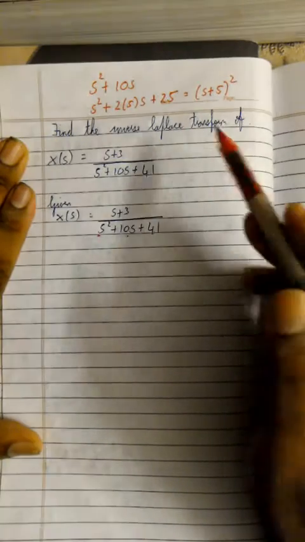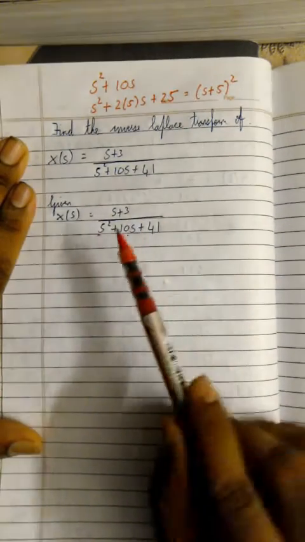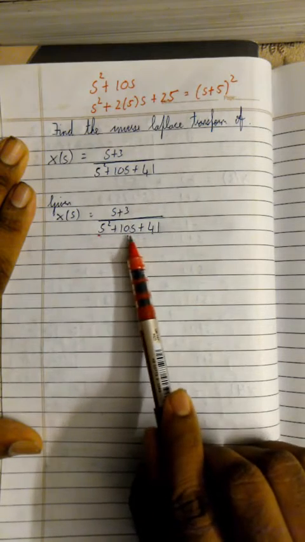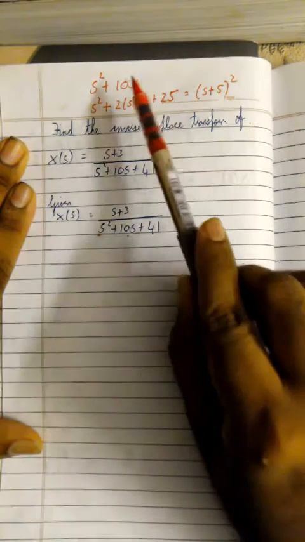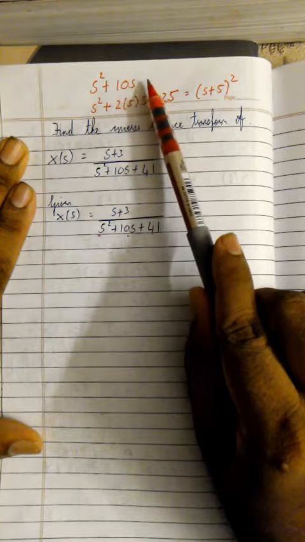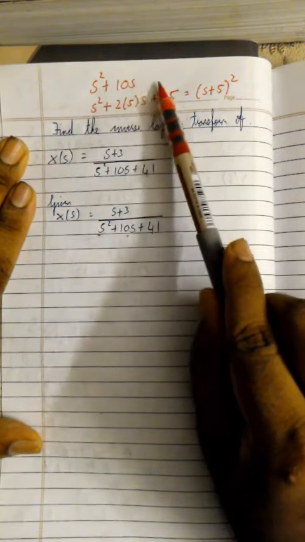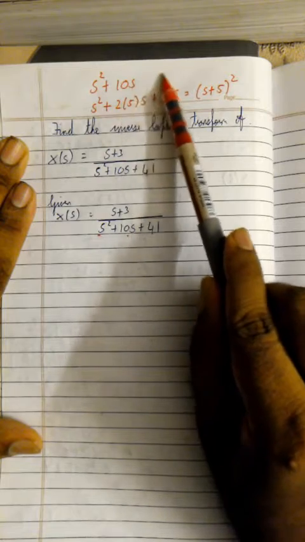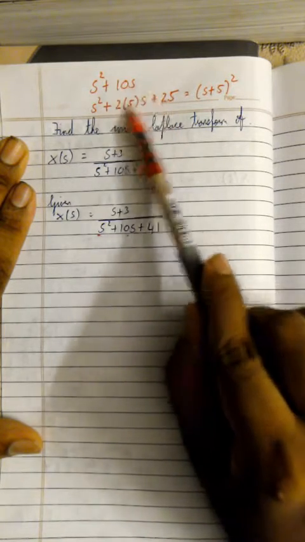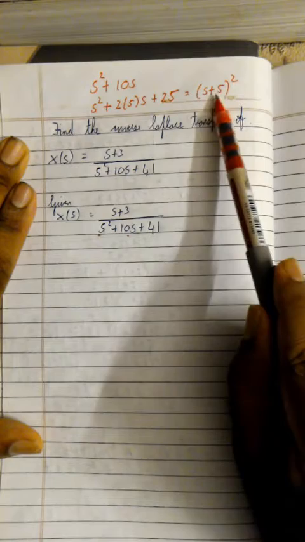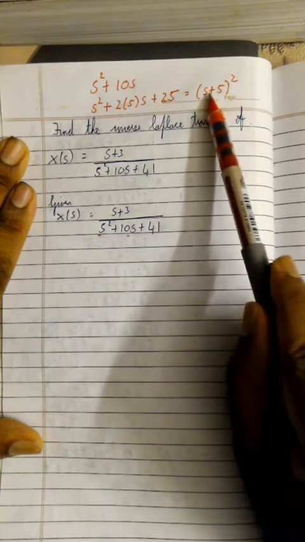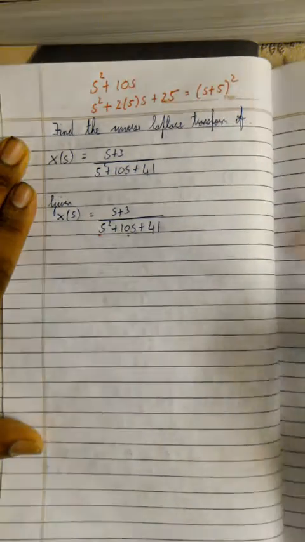So how I factorize is that, just like in the previous videos, I take the first two terms, and then I try to complete this expression to make it factorizable. I know that if I add 25, that is 5², along with it, then this will be nothing but (a + b) the whole square. So I made it in that format, so it will become (s + 5) the whole square.